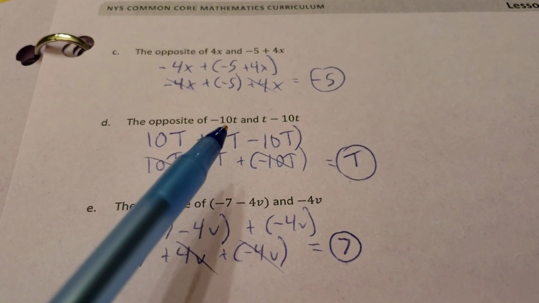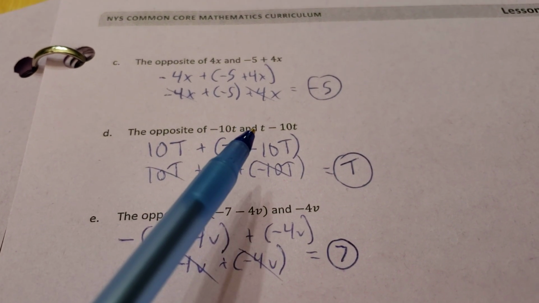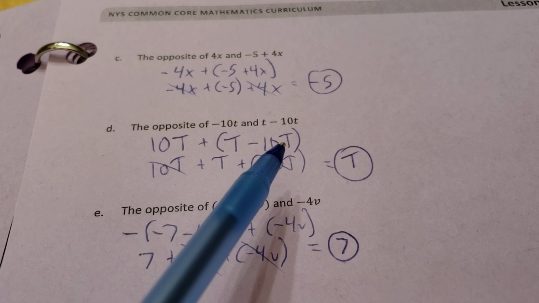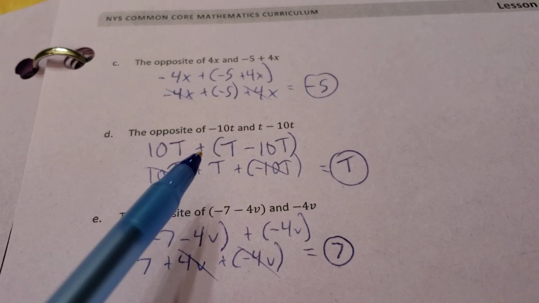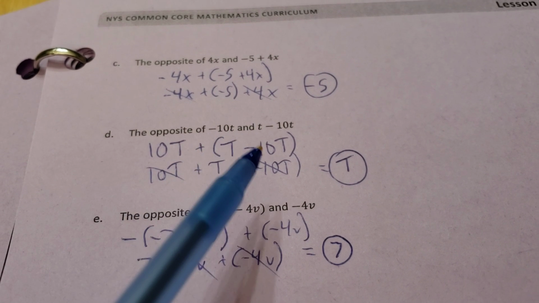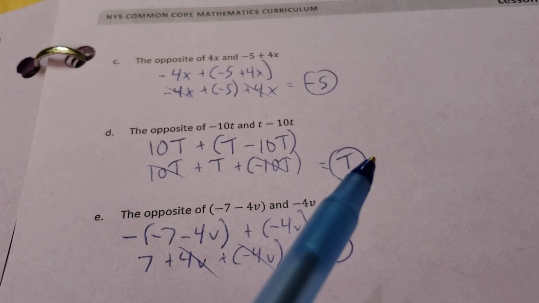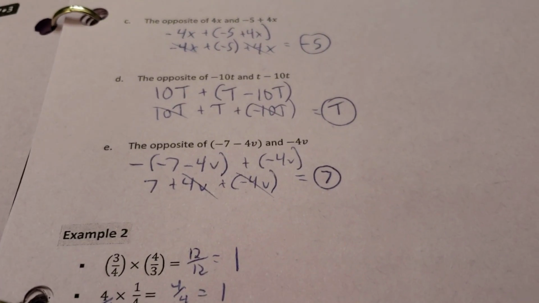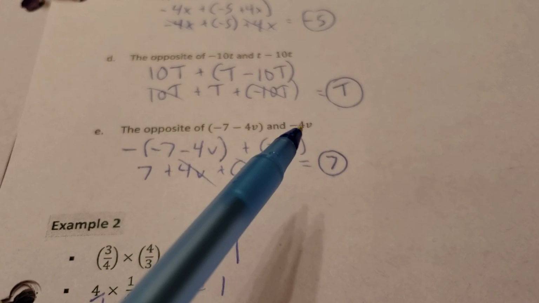The opposite of negative 10t, well, that'd be a positive 10t. And t minus 10t. All right, so there's my t minus 10t. Now, if I lay that all out, I get the 10t plus just a normal t plus a negative 10t. Well, the 10t's get rid of each other, and all I'm left with is just a single t. Remember, I don't need to put a 1 in front of those. Just the letter's fine.